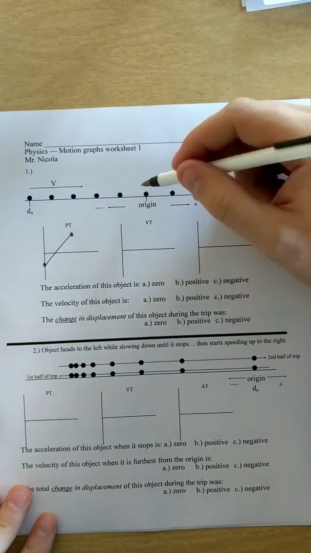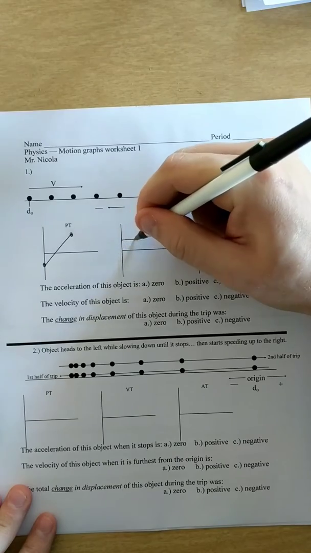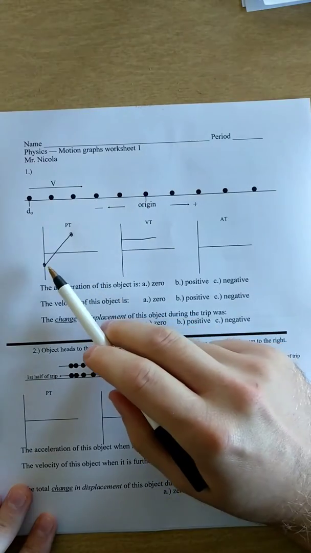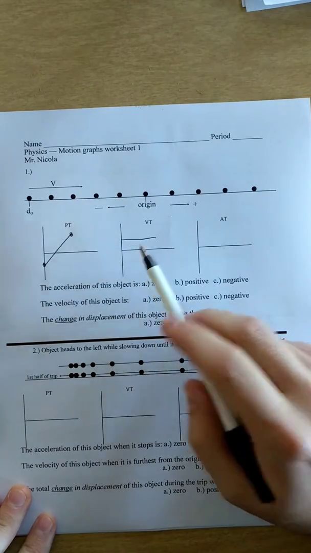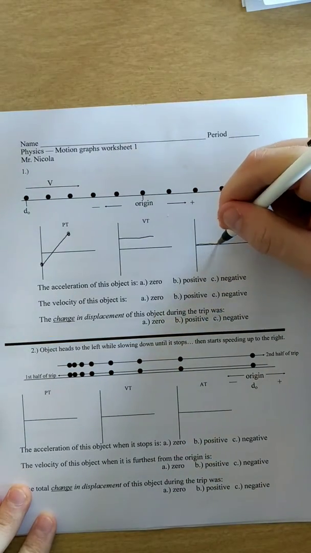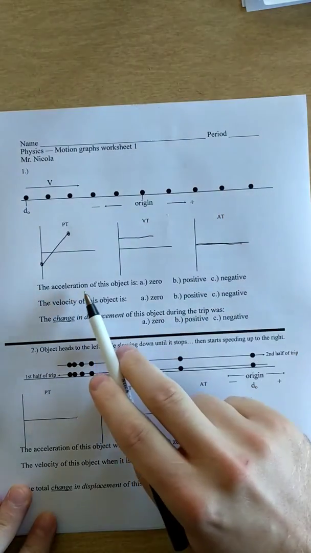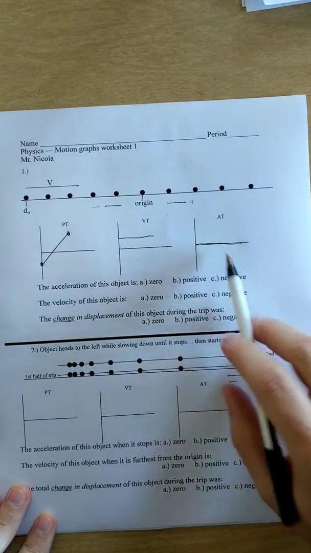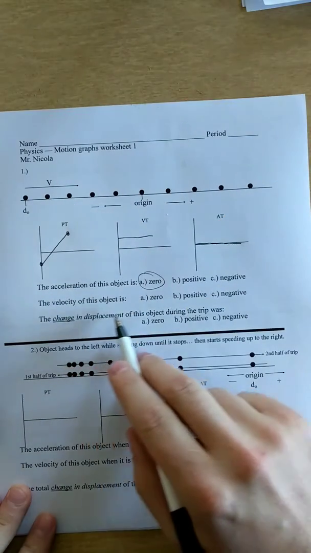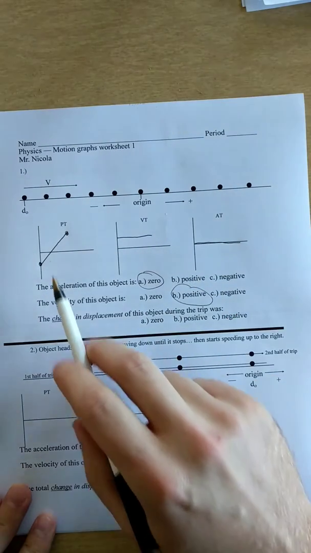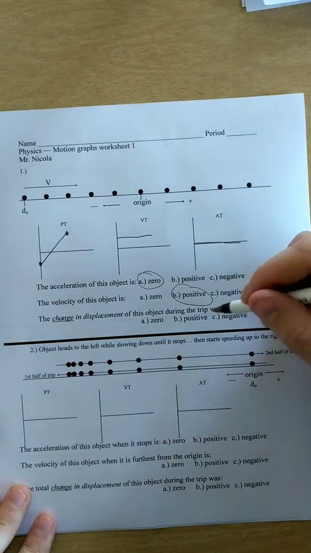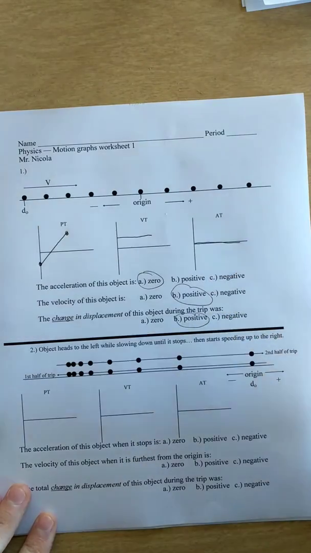Like I said, it's a constant positive velocity, so we see that. And that matches, remember, the slope here gives you the value here, and then the slope here of 0 gives you the value in this plot. So if we answer the questions, the object's acceleration is 0. The velocity of the object is positive the whole time. And the change in displacement goes in the positive direction, so that's going to be positive as well.